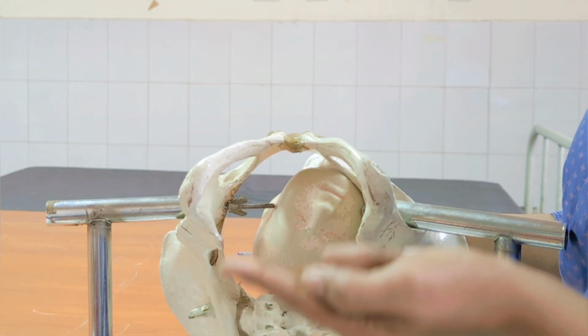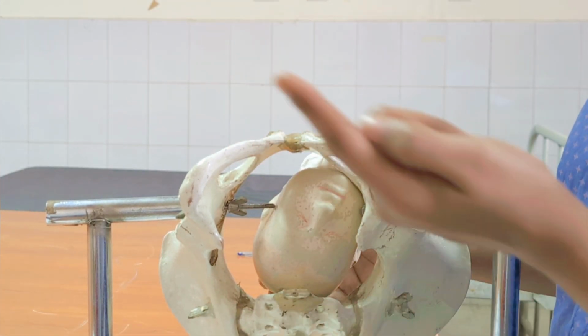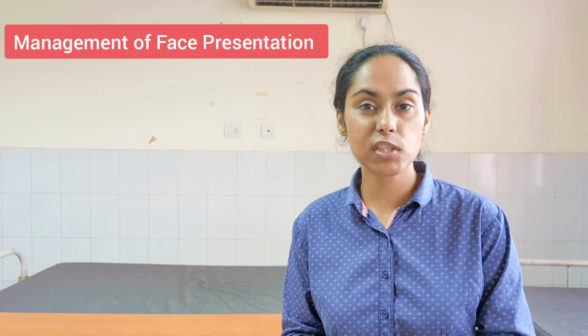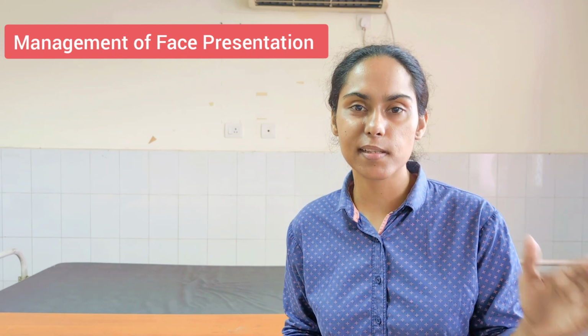The meconium staining will be present if you have gone through an anal opening and not in case of mouth. So finally, managing the face presentation after you have adequately assessed the patient. So you have checked for the pelvic adequacy. You know the size of the baby, that there is no relative cephalopelvic disproportion, and there are no complicating factors.